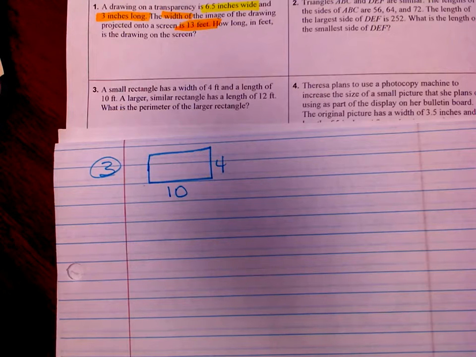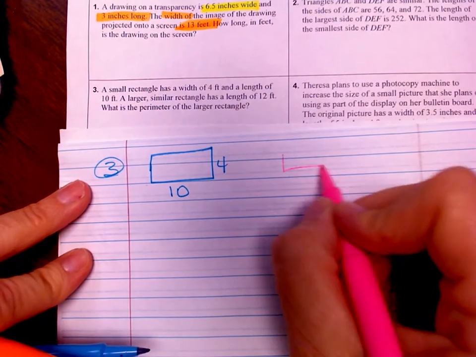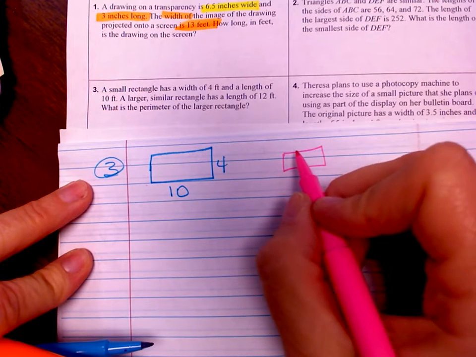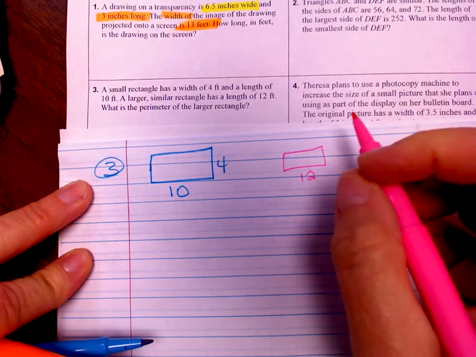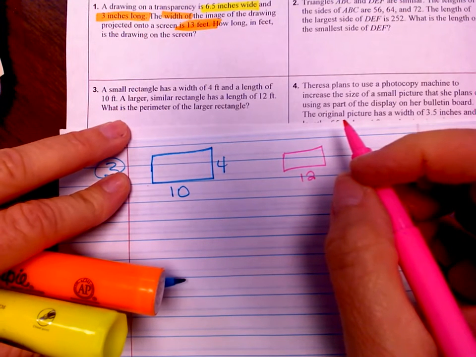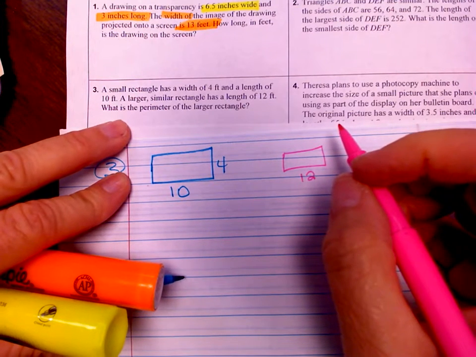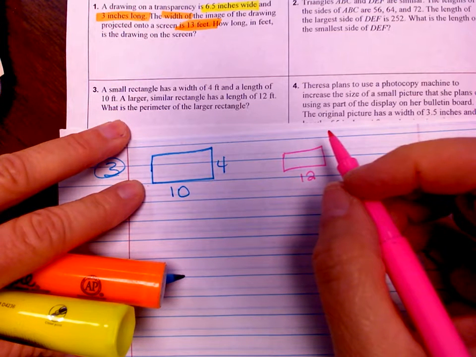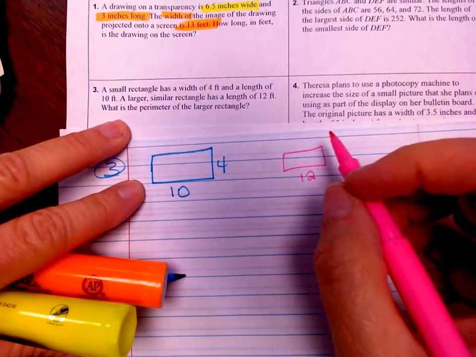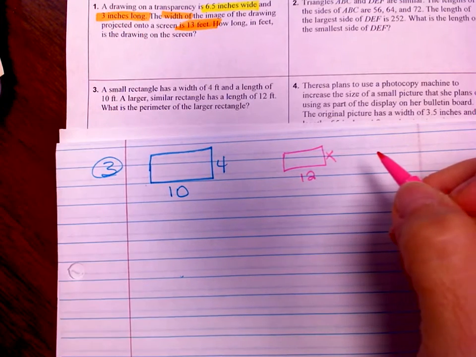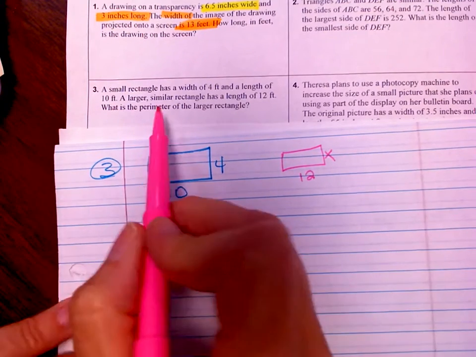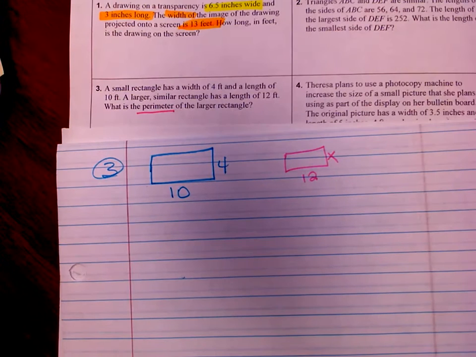Okay, the smaller rectangle has a length of 12 feet and it has the perimeter. What is the perimeter of the larger? Okay, so we're going to have to find out what this is. But then it's asking for the perimeter.